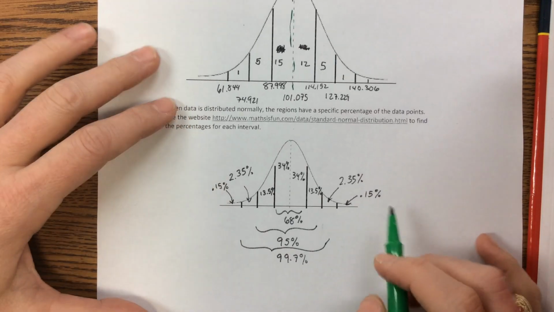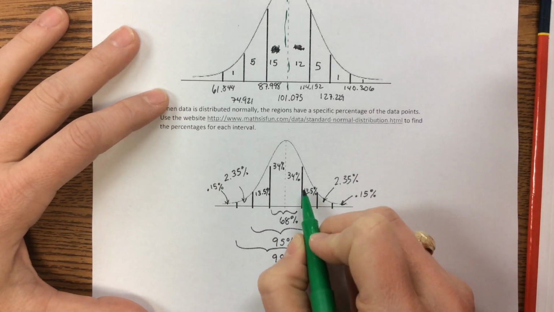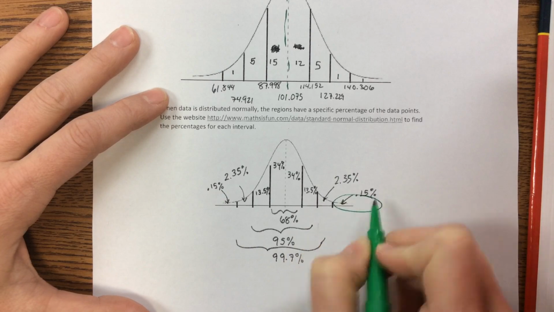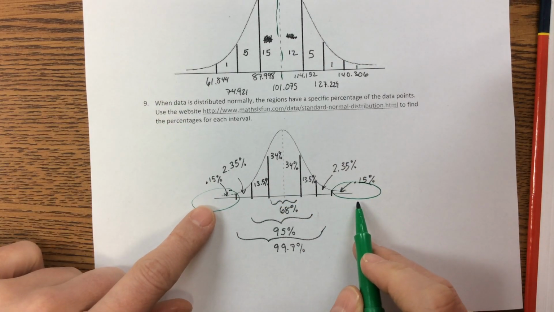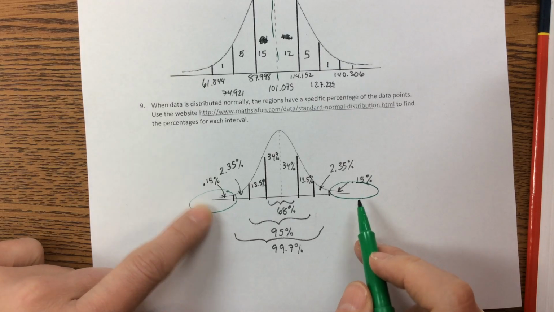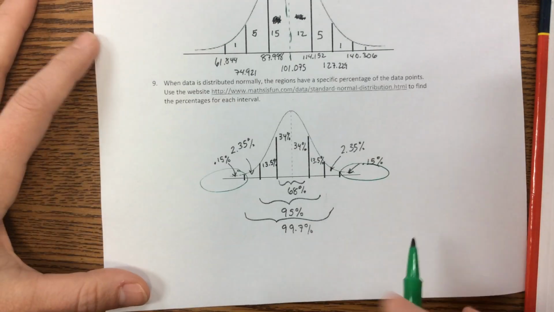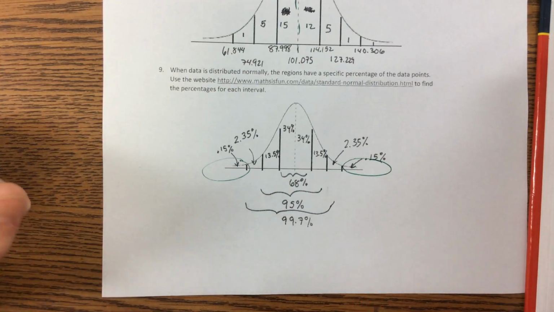And that's why we can use anything that's more than 1, 2, 3 standard deviations away. If it lives out in one of these areas, that would be an outlier. And that's the foundational idea for normal distribution.